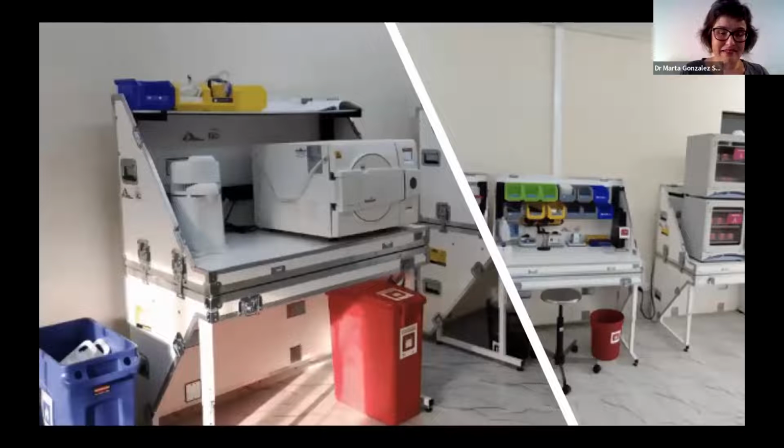And here is how it looks in reality. And this is one that has been set up 2 months ago in South Sudan. So you can really set it up anywhere as long as you have a bit of space. It can go in a tent, it can go in a container, it can go anywhere.